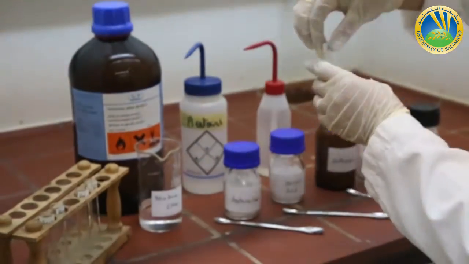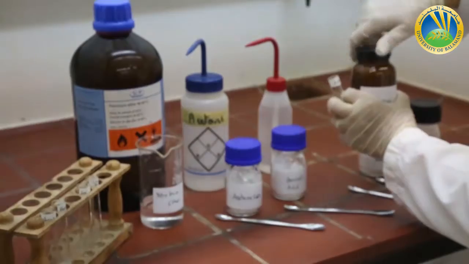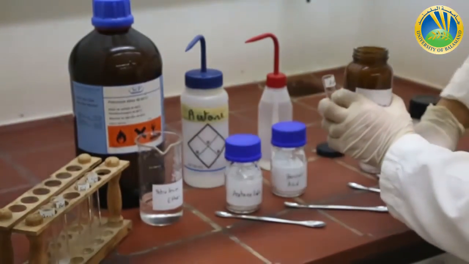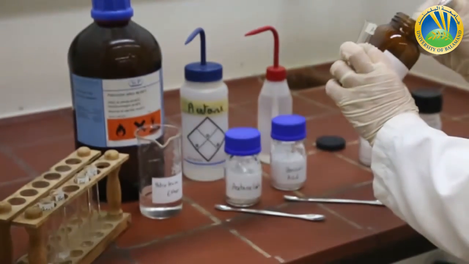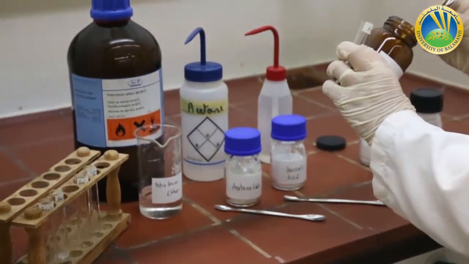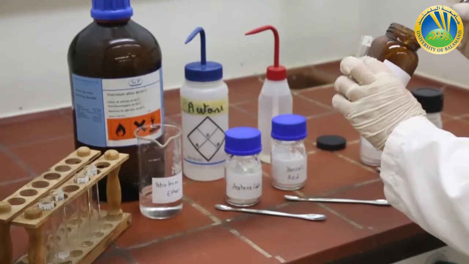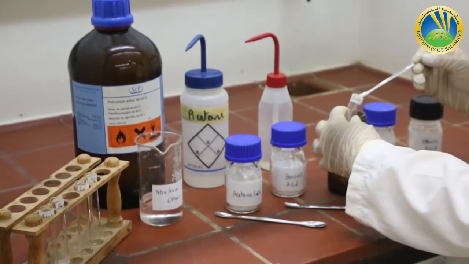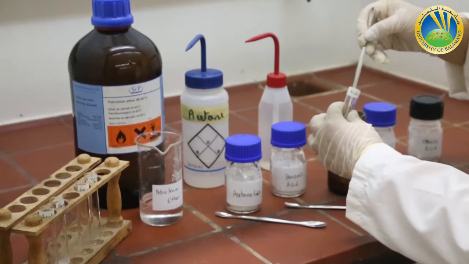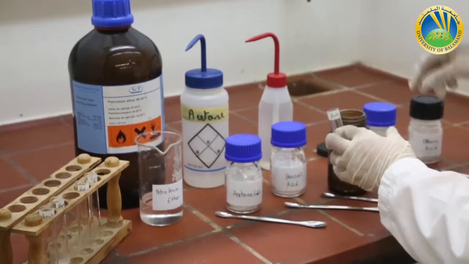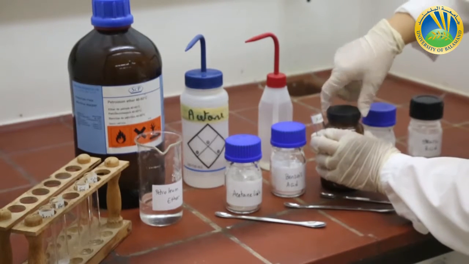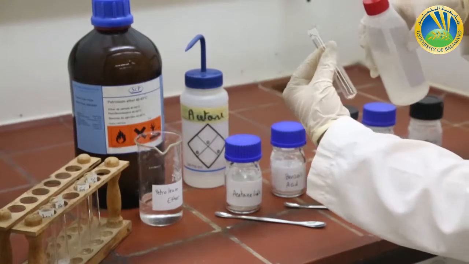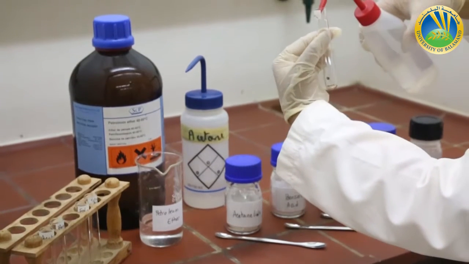The third compound is anthracene. Then a little amount of my solvent.